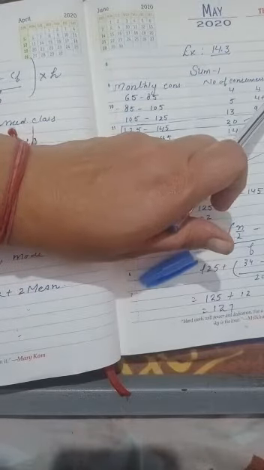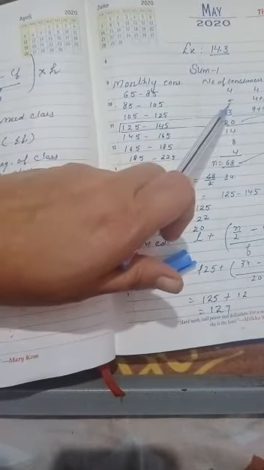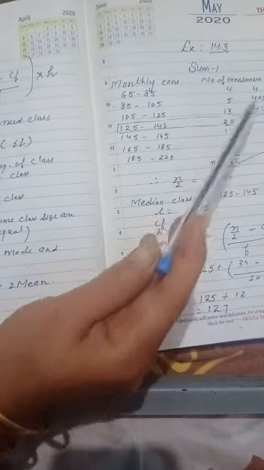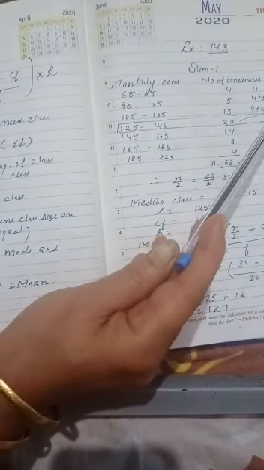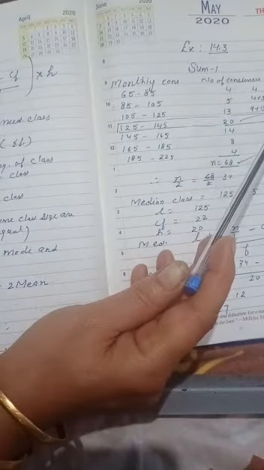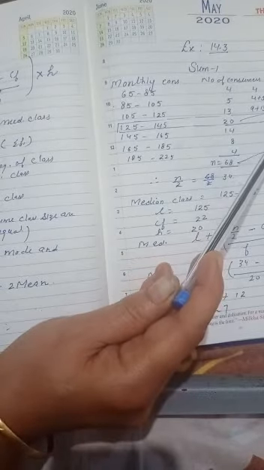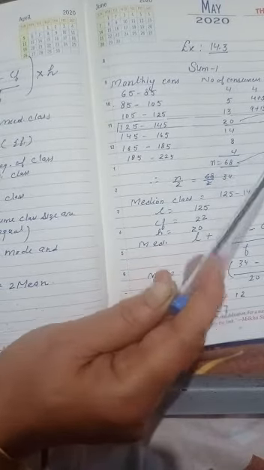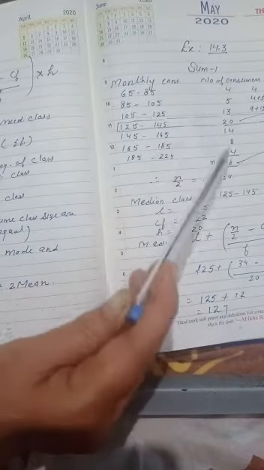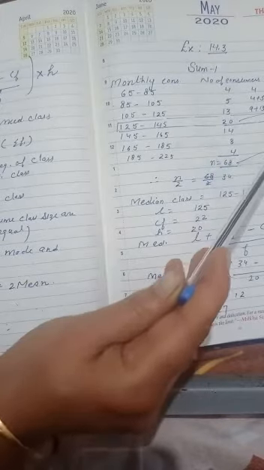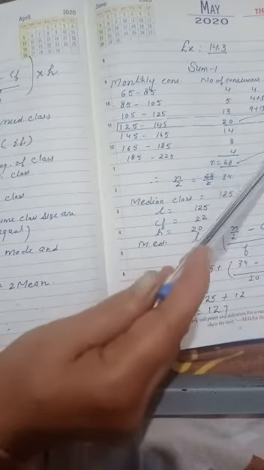The first one is to be as it is. The second one is obtained by adding the first term to it. So 5 plus 4 gives 9. In the same way 9 plus 13 gives 22. Next, 22 plus 20 gives 42. Then the addition gives 56, then 64, and last is 68. Just see, your frequency sum, that is n or sigma fi, is 68. This and the last term must be the same. It means our sum is running correct.